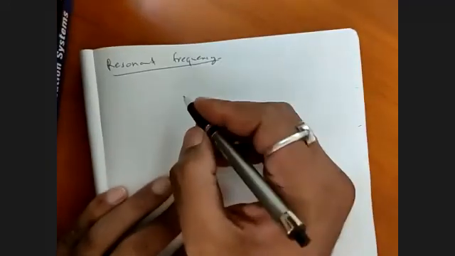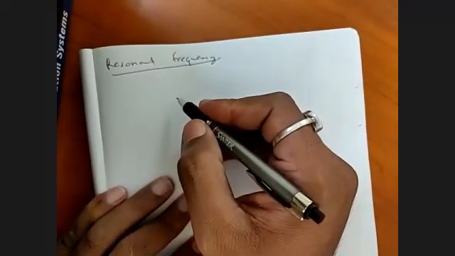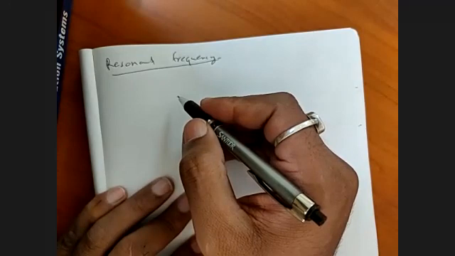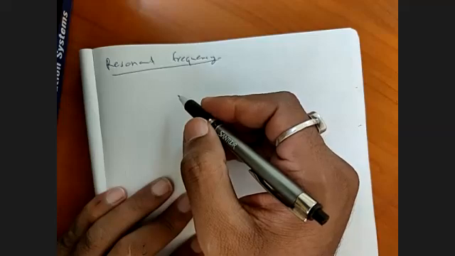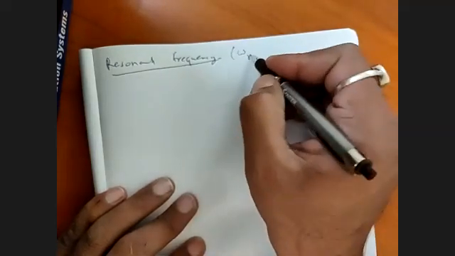So first is resonant frequency. Because it is the frequency at which the magnitude of the frequency response has the peak value, it is known as resonant frequency, and it is indicated by omega r.